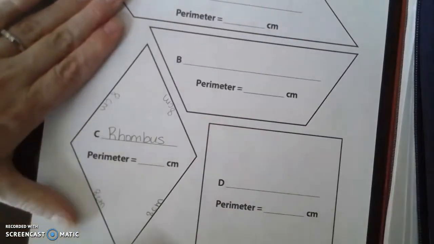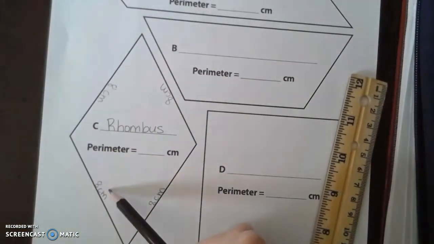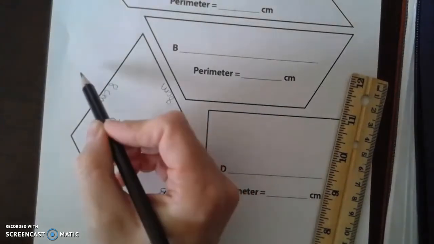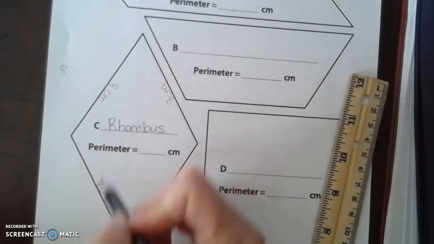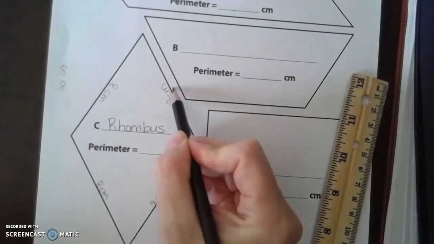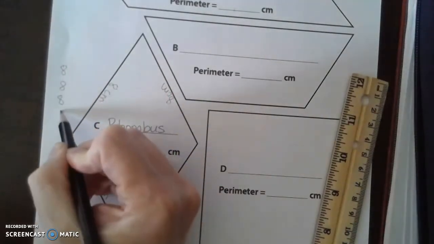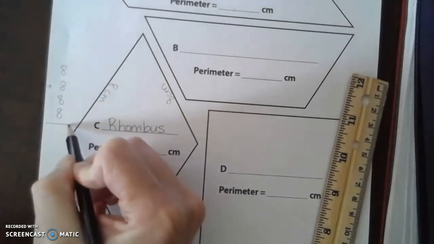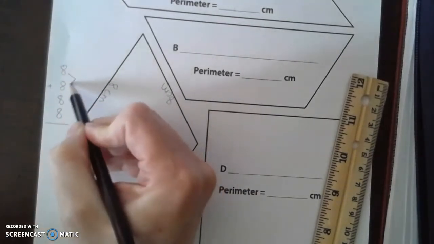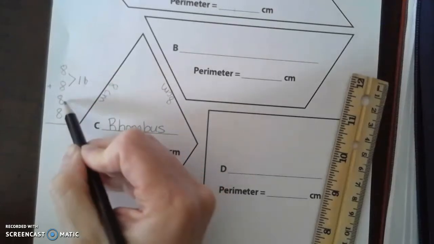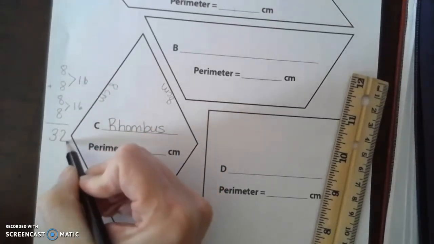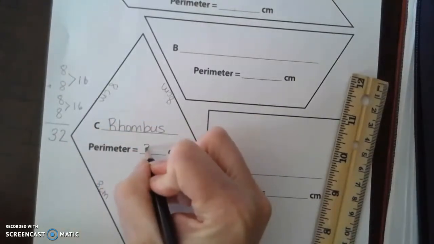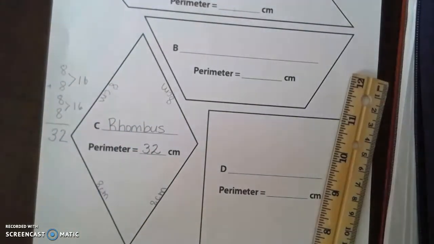Now, to find the perimeter, friends, we're not going to be multiplying anything. We are adding all 4 sides together. So I'm going to add it off to the side because I like to do it right next to my workspace. So 8, 8, 8, and 8. And again, my brain works to put the simple numbers together for me first. 8 and 8, 16. 8 and 8, 16. 16 and 16 is 32. Okay, so the perimeter is 32 centimeters.